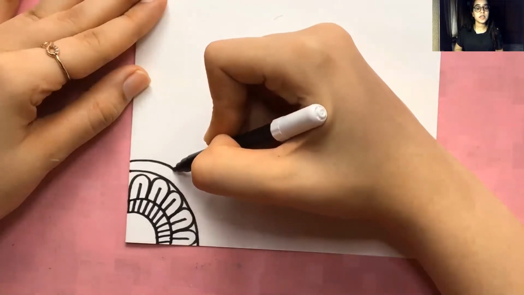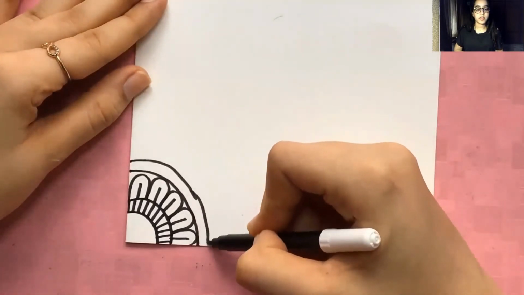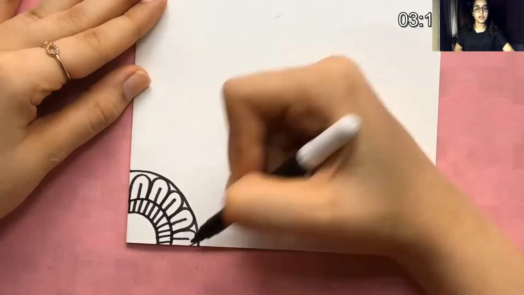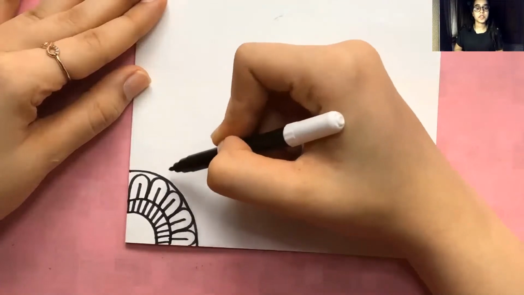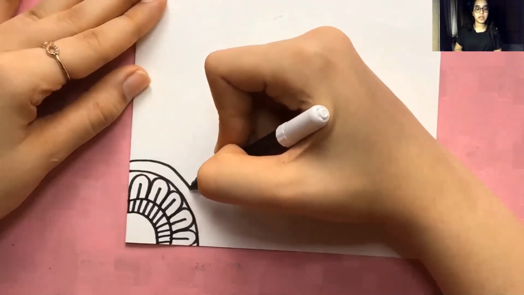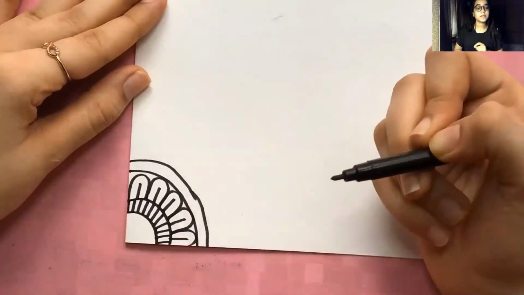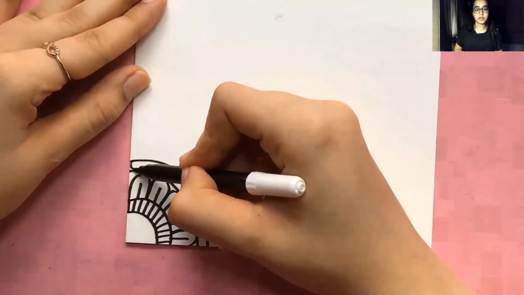There's another curved line that I'm drawing now. Let's repeat this for you. This is the first curved line. Above the curved line, there's another curved line. A little bit of gap, and I draw another curved line.